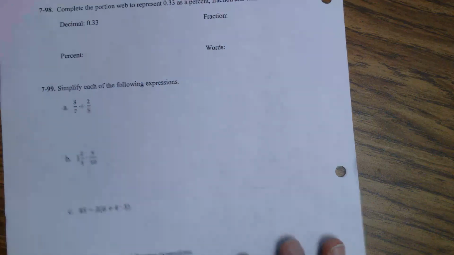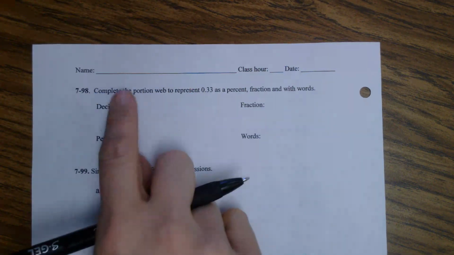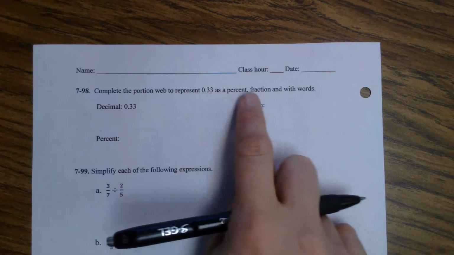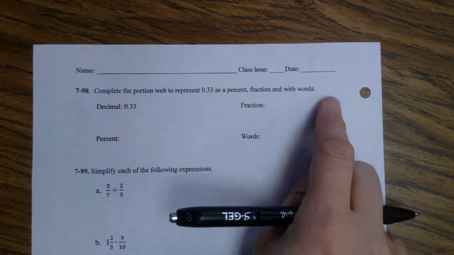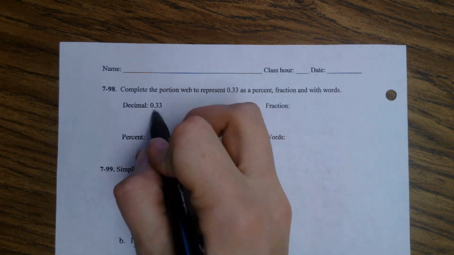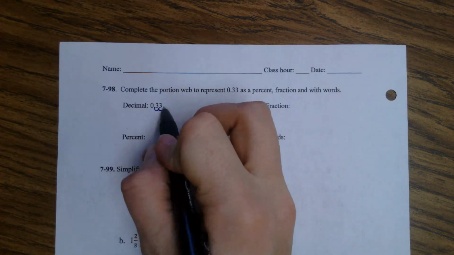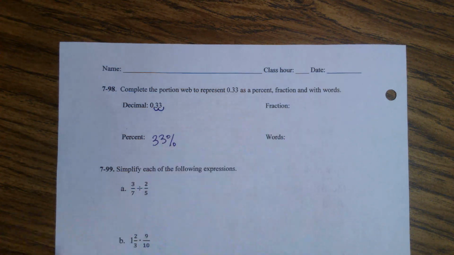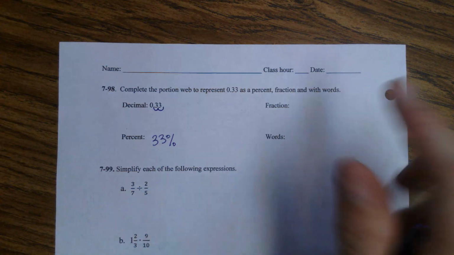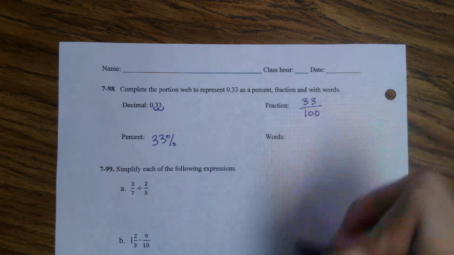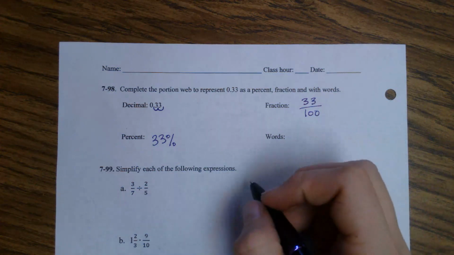Moving on to the back. Complete the portion web to represent 33 hundredths as a percent, fraction, and with words. So going from a decimal to a percent, I multiply by 100. So I get 33%. Percents are fractions out of 100, so it's 33 out of 100.